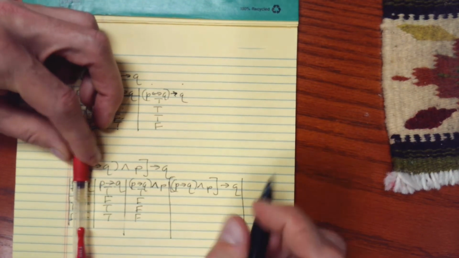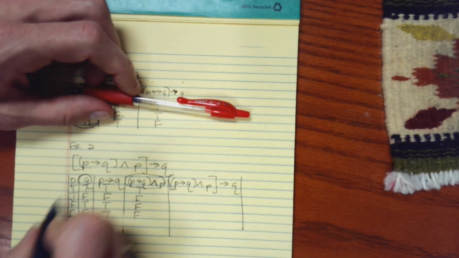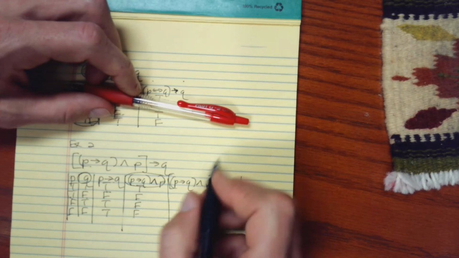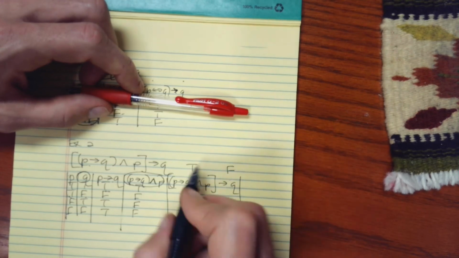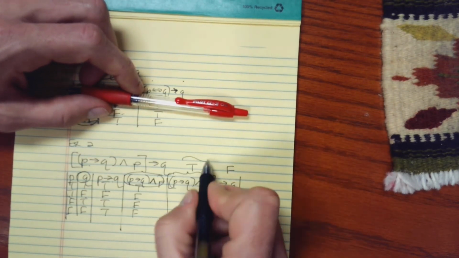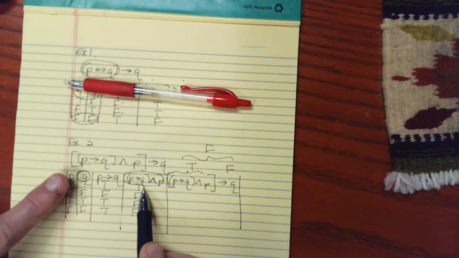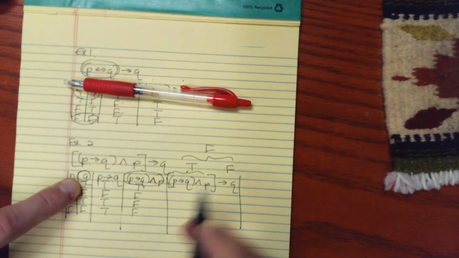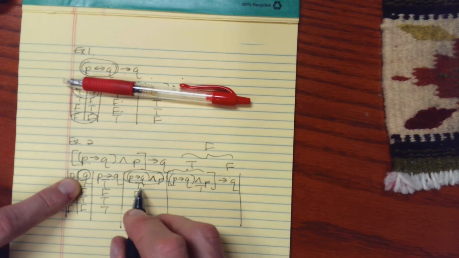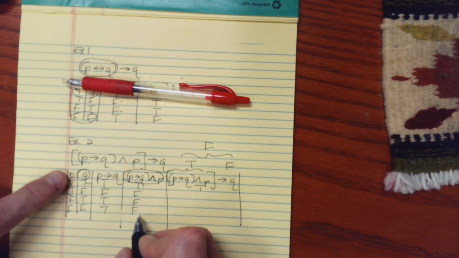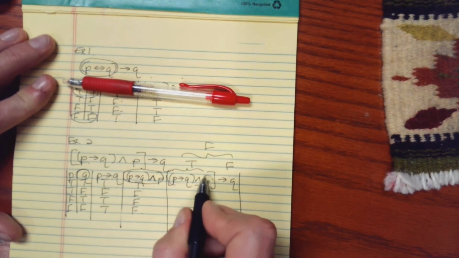All right. Finally then, I want to form a conditional between this statement and the simple statement Q. Again, with a conditional, I'm looking to find, is there a case where this is true and that's false? If so, then the entire conditional will be false. Otherwise, it's true. So, is there a place where this is true, but this is false? Well, not here. And in fact, in all the other rows, the antecedent, this whole statement here, is false.